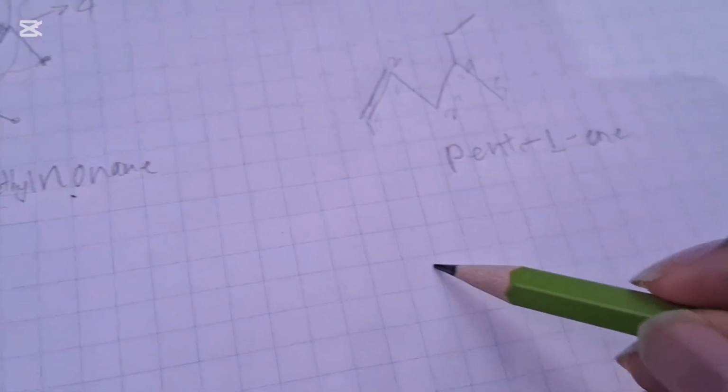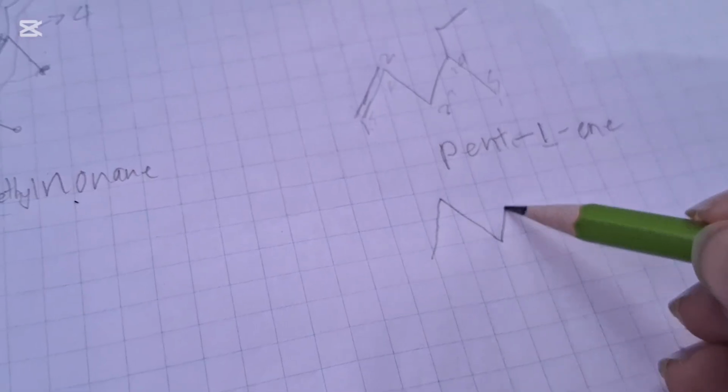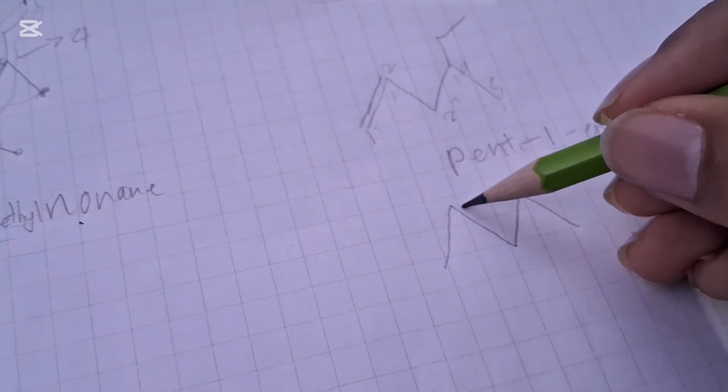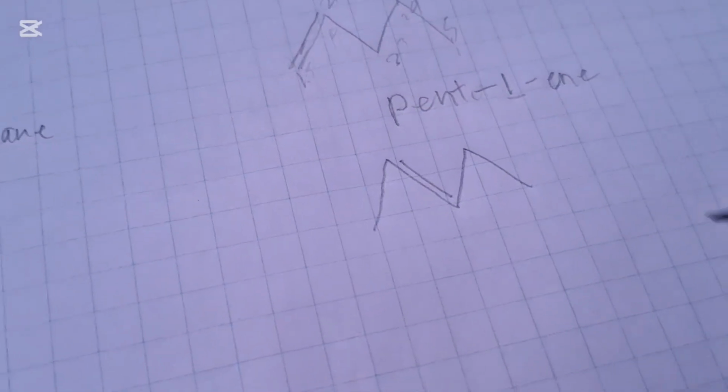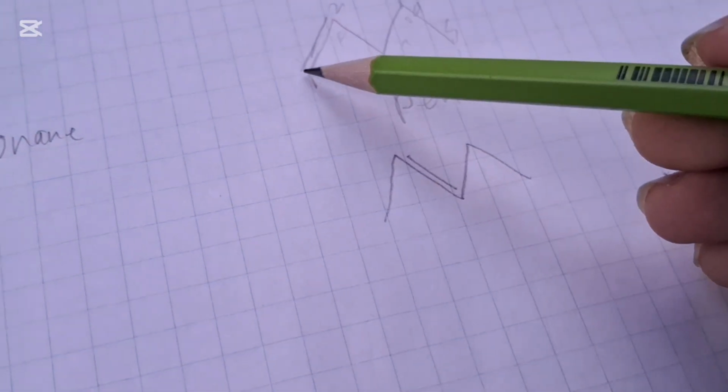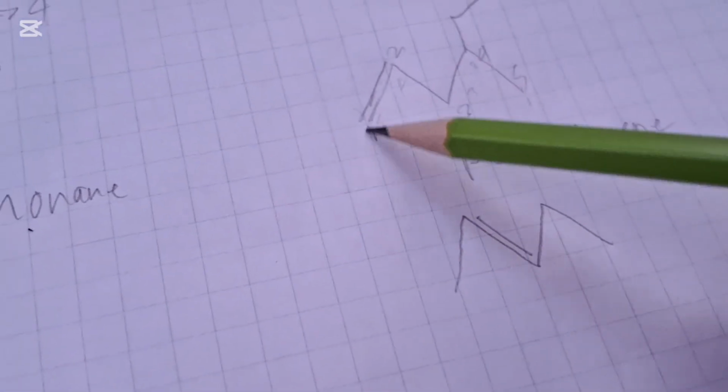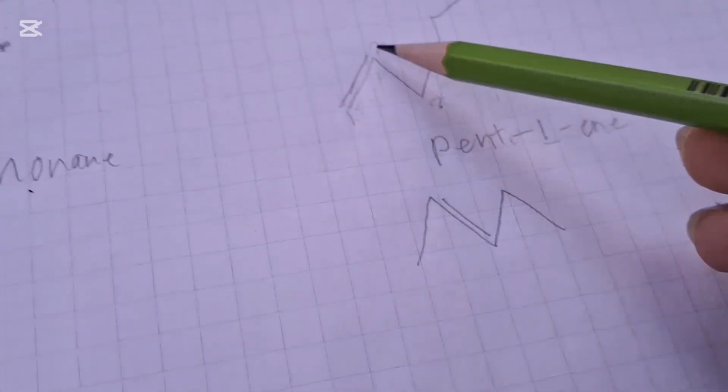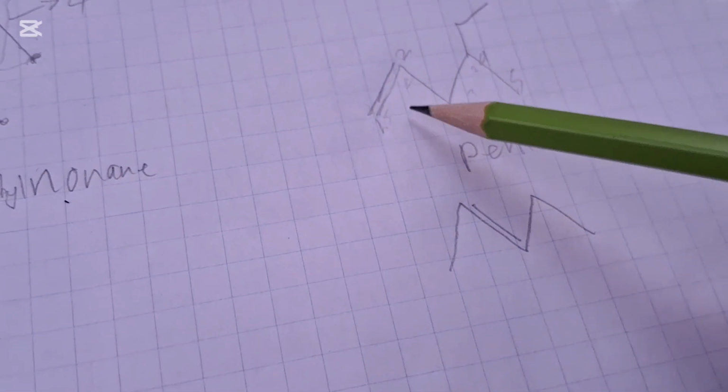So I can give you a lot of questions like these. What is the answer here? When the double bond is between two carbons, you always have to take the one which has the lowest number, and that's the position of the double bond.